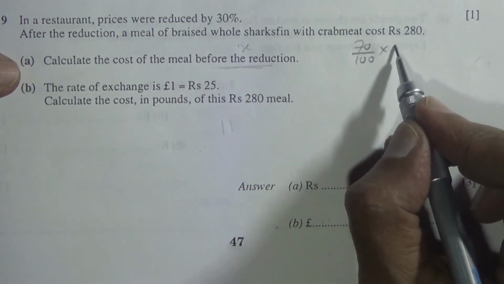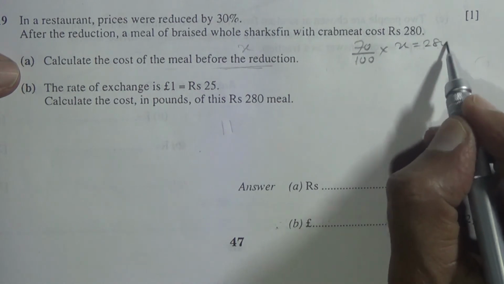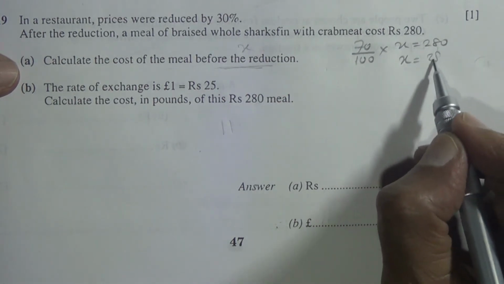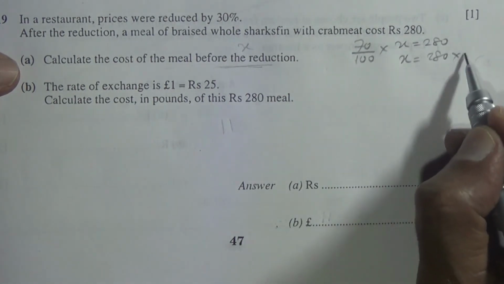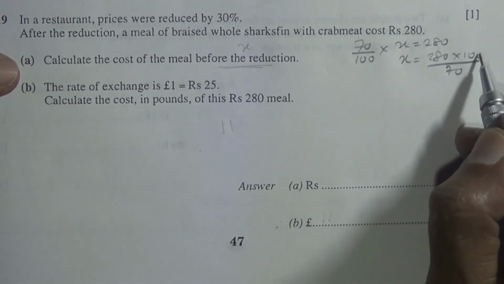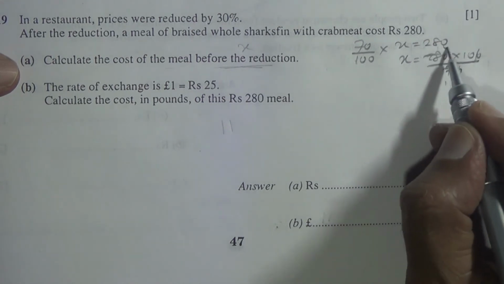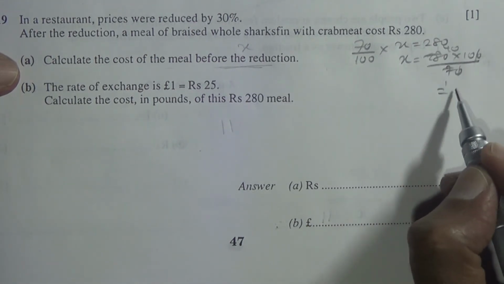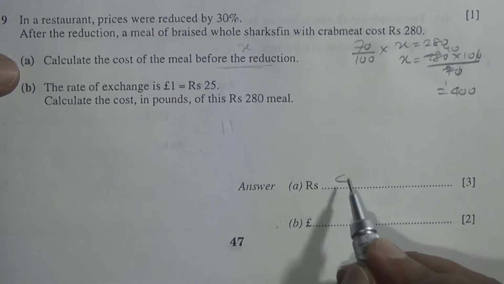Let that be x, is equal to 280 rupees. Therefore, x is going to be equal to 280, the 100 multiplied on the other side, and this is multiplied, so it becomes divide. And here we are. Before the reduction, it was 400 rupees.